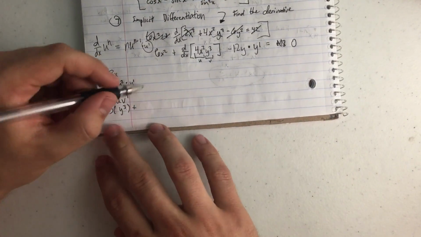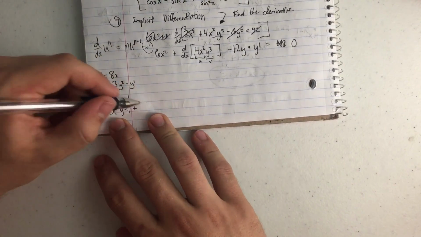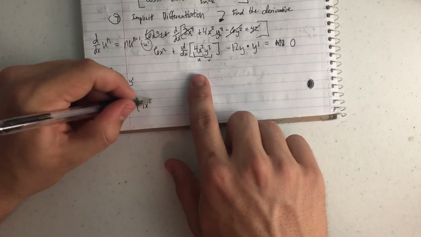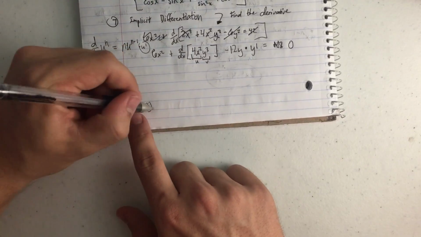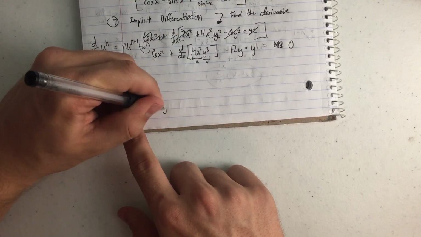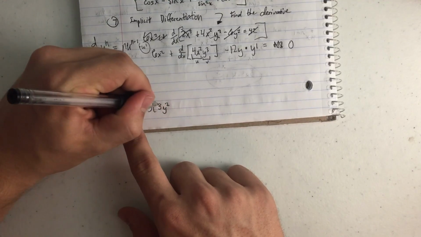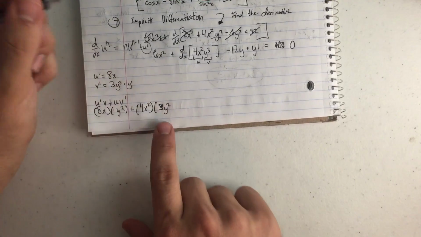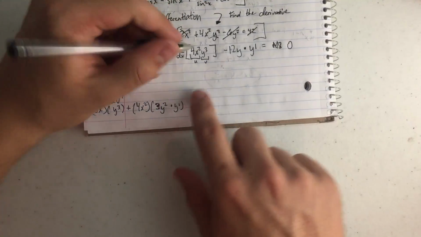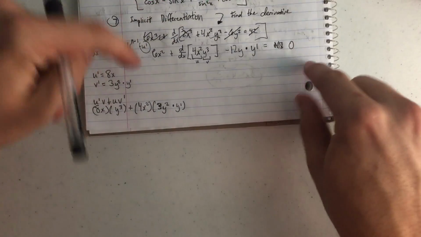Then plus u, which is 4x squared, times v prime, which is 3y squared times y prime. So I'm going to put all those things into this one equation.